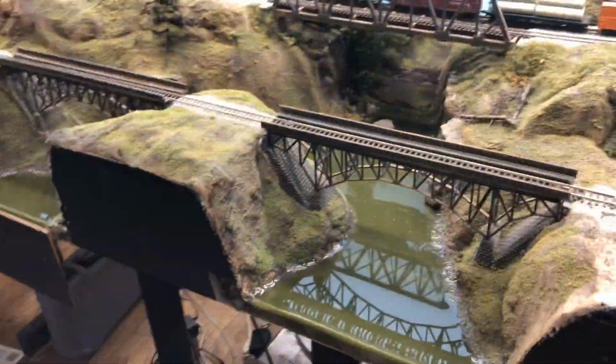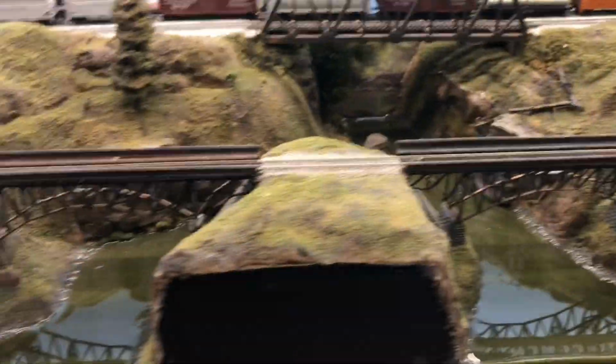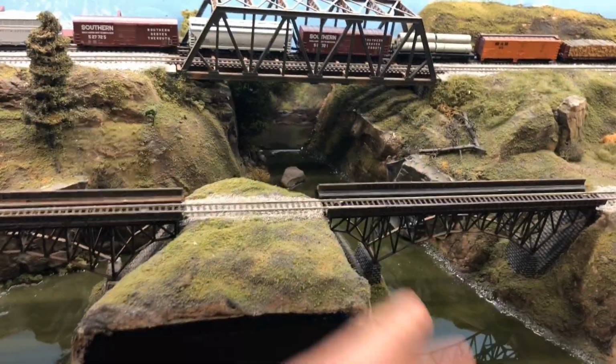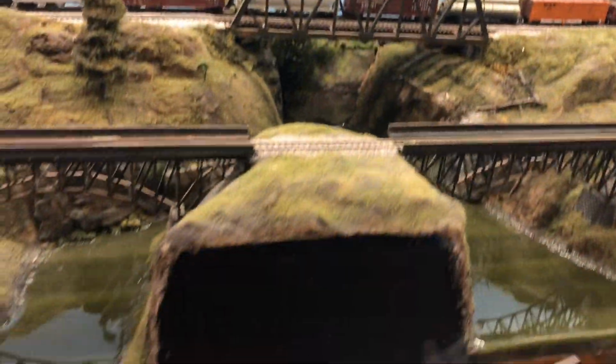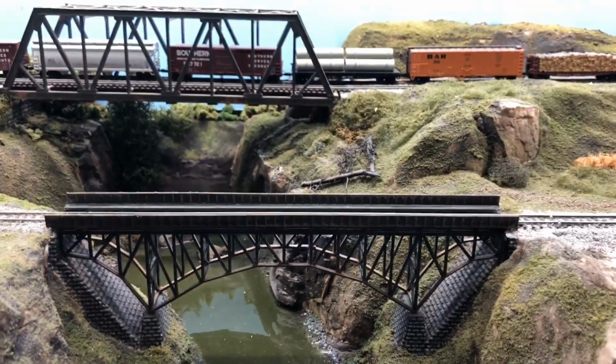I'll take you over to the water now. So here in the water scene, I wasn't even thinking that far ahead. All I wanted to do was have these two bridges and then some kind of middle island here. But I went real deep on the valley because I love these cliffs and drops on both ends here.